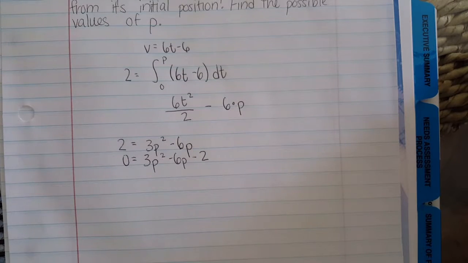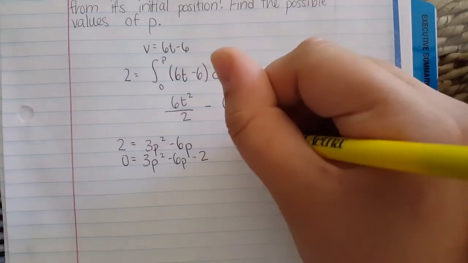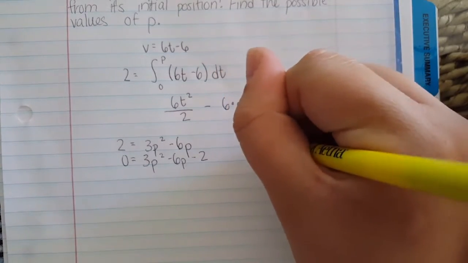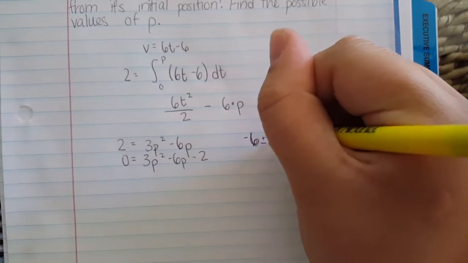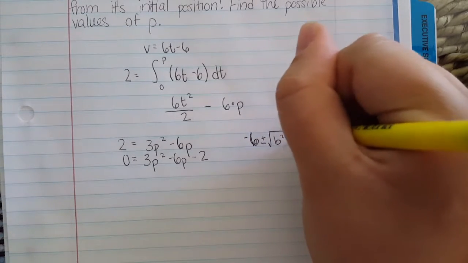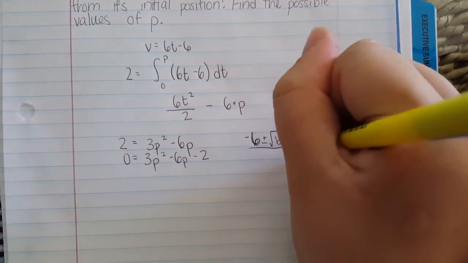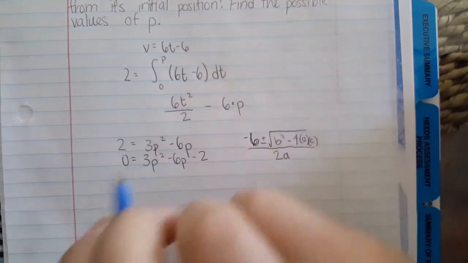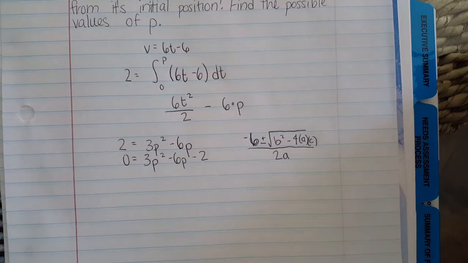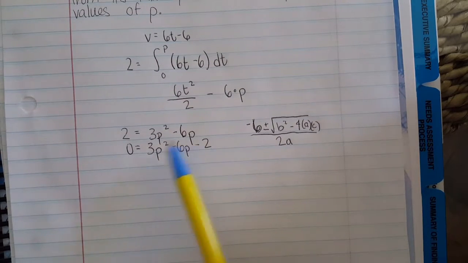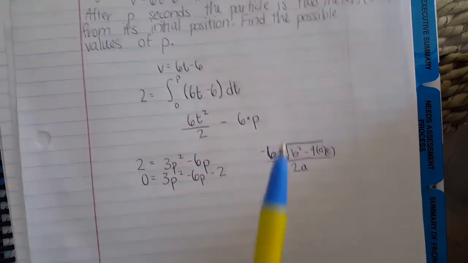As we all should know, the quadratic formula is negative b plus or minus the square root of b squared minus 4ac all over 2a. With this, we're now going to insert our numbers given into our quadratic formula.